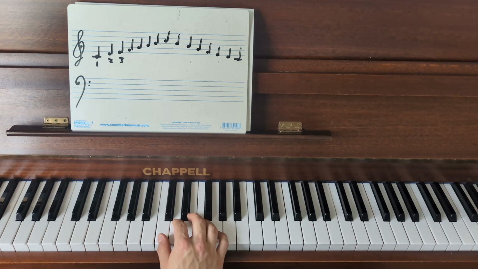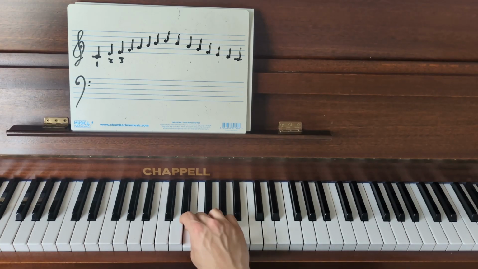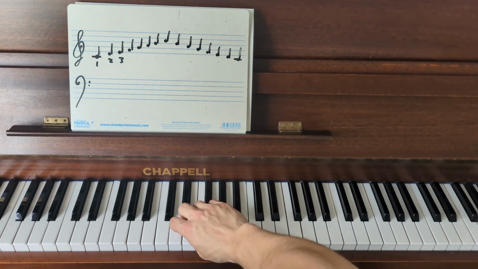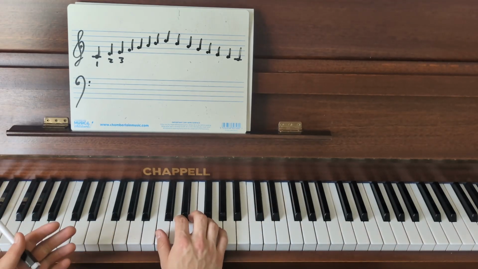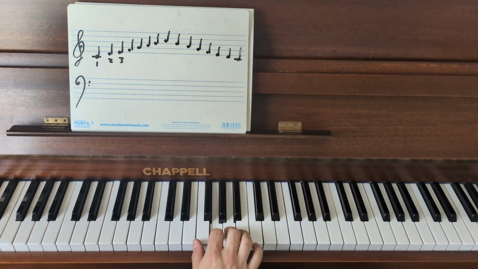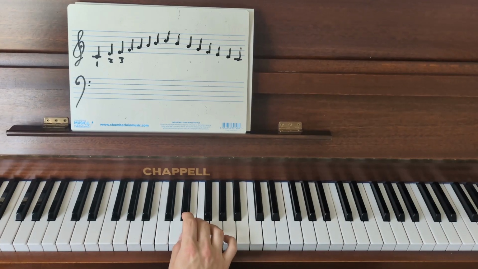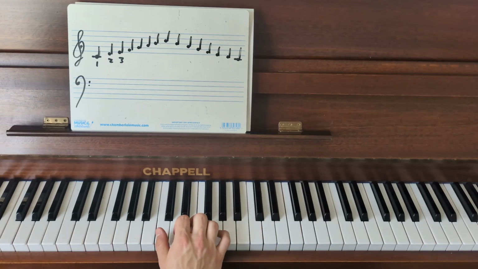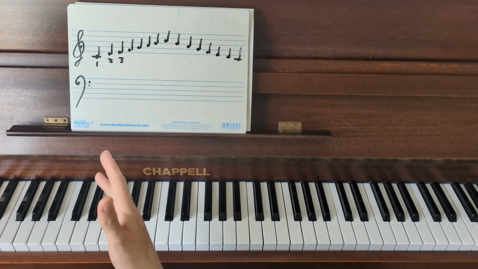Now we come to the tricky part. We want to move our thumb underneath our third finger. Now, when you do this, try not to lift your elbow in the air like this. It's bad technique, and when you start to play more quickly, moving your elbow in the air will make the notes sound disconnected. For example, if I move my elbow in the air, there's a little bit of a gap between our E and our F. However, if you move it very nice and smoothly, it should sound a bit more smooth.